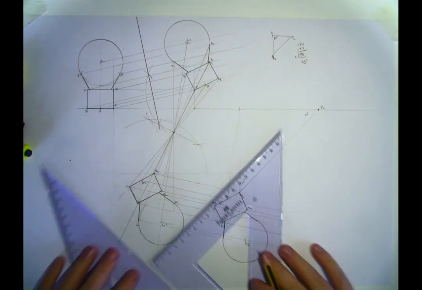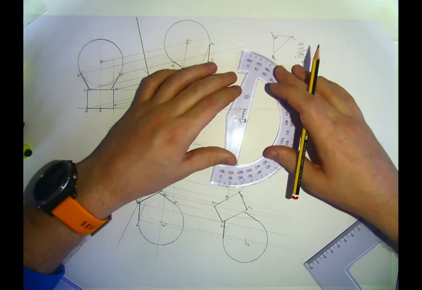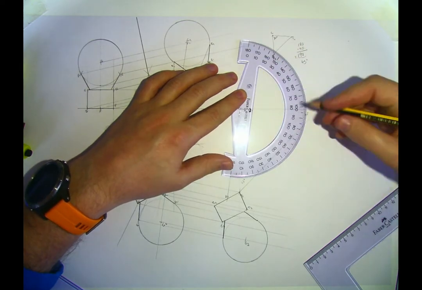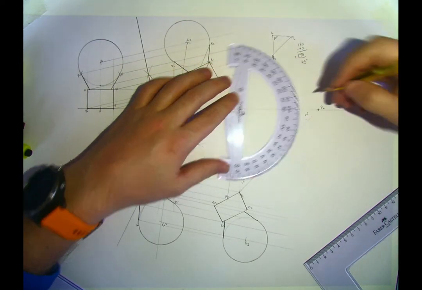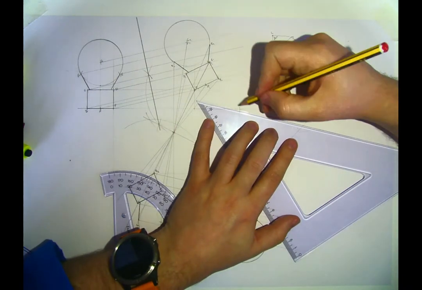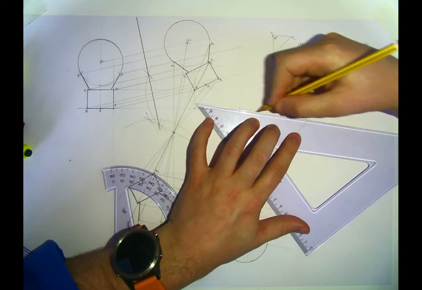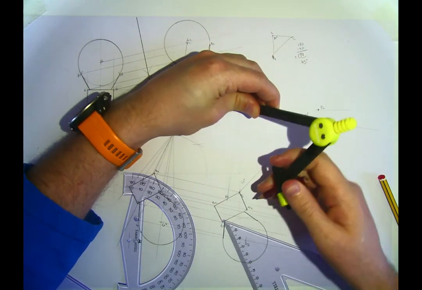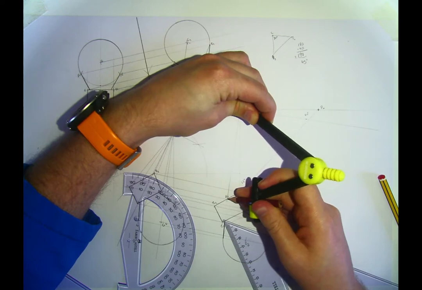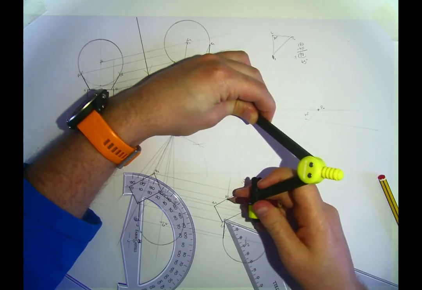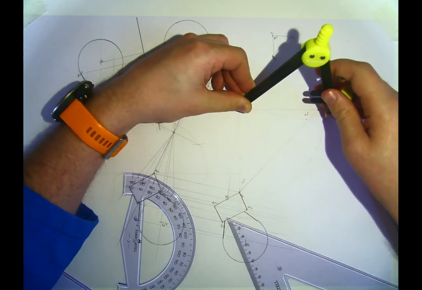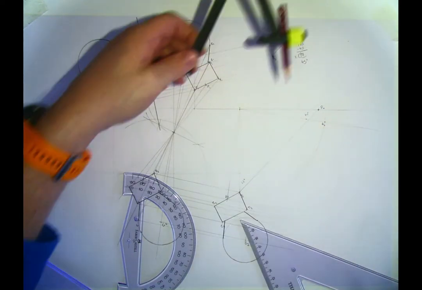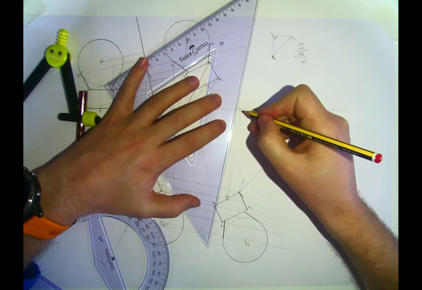It's going to form an angle of 90 degrees, so using your protractor or sliding set squares, whatever you want to do, I'm going to mark an angle of 90 degrees. Draw a line from the center of rotation out through that point, and then we're going to swing that distance, the distance from the center of rotation to point A3. We swing this around until it intersects the other line we've just drawn. This is point A4.